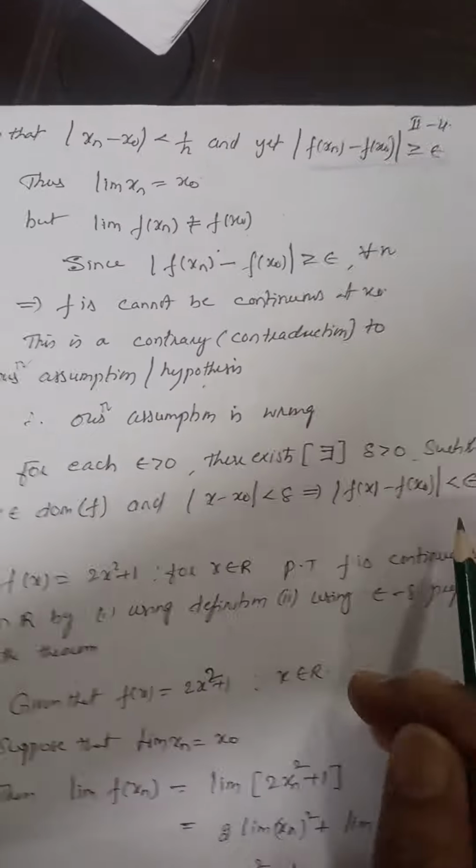Important theorem. Please go through this theorem carefully. Tomorrow we'll discuss the problems on continuous functions. Right?